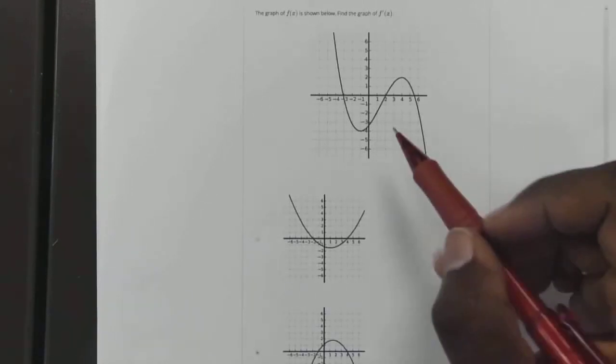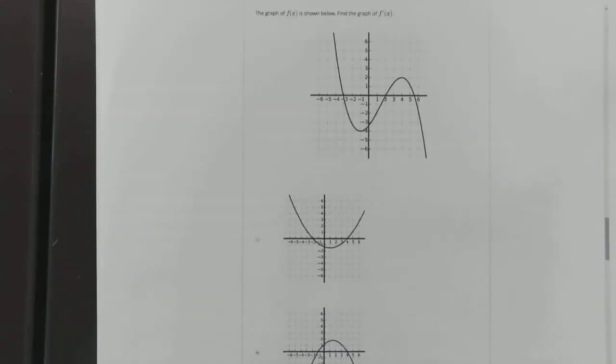All right, so we'll see here. Oh, is that the same one? Nope, it's not. Okay. Thought I printed up the same one.